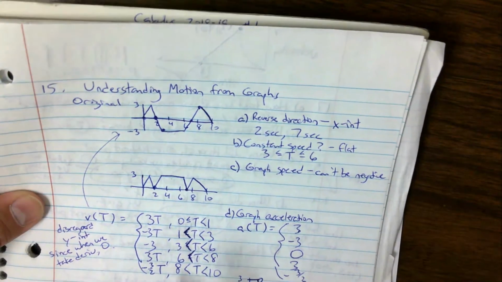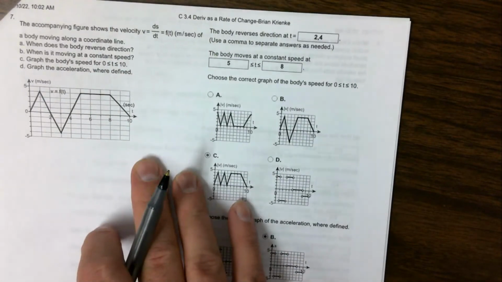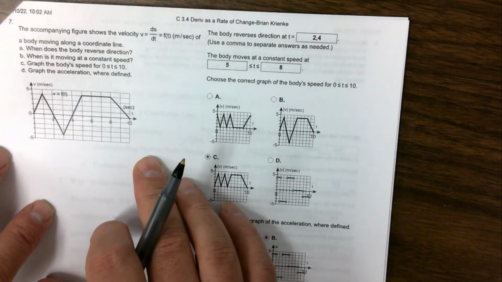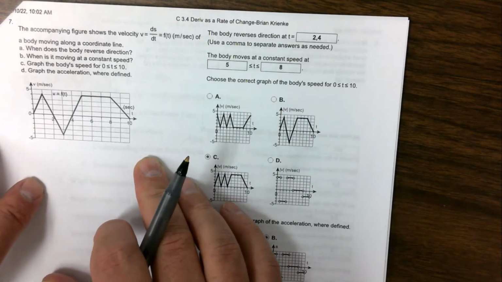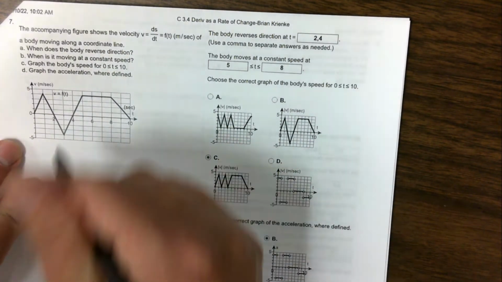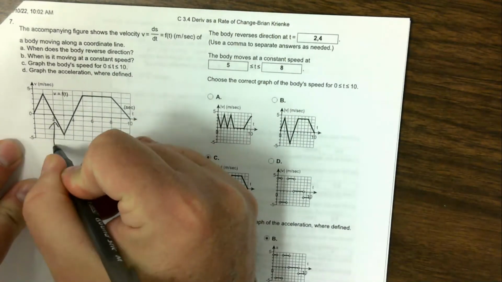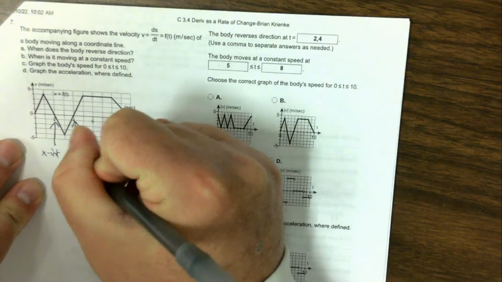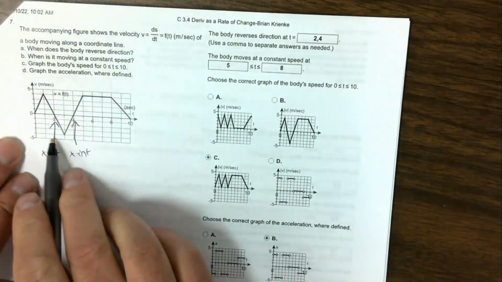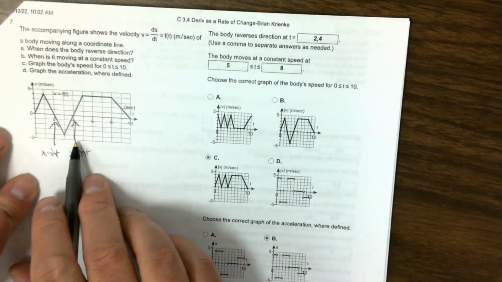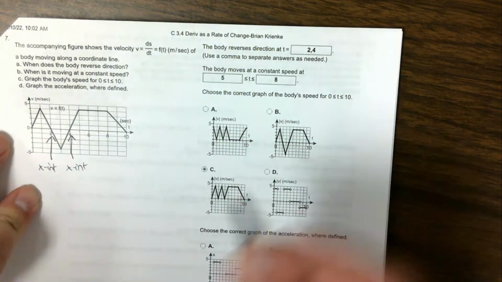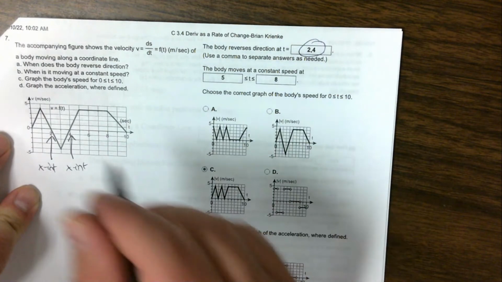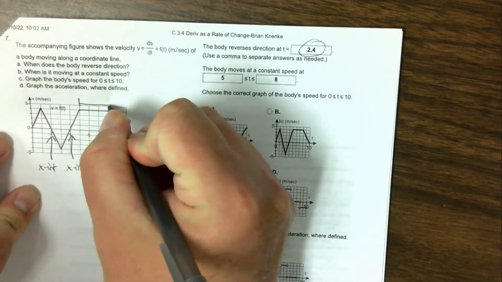So let's catch up for your problem. What we first do is get our x-intercepts. So that's the 2 and the 4. So that's these answers. And then the constant speed would be from here to here.